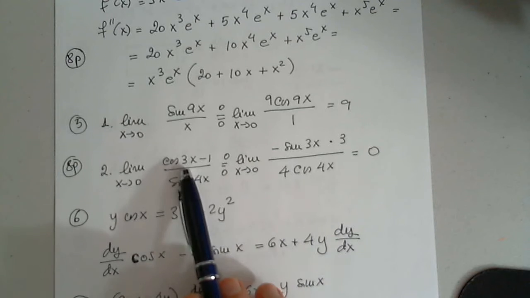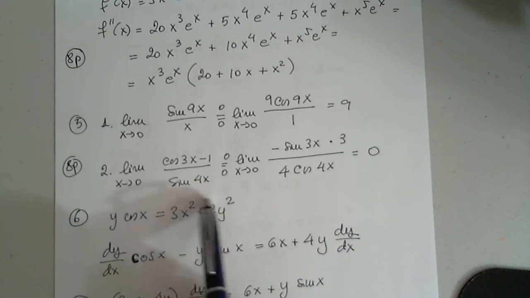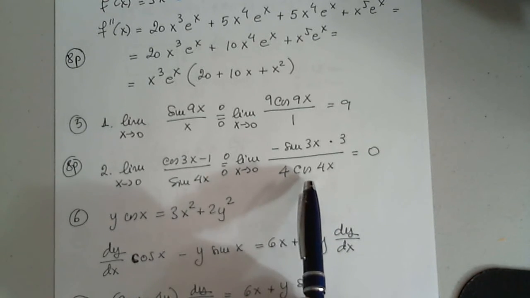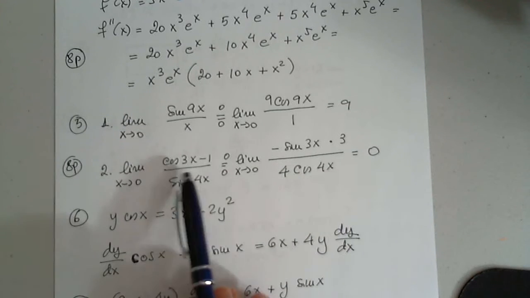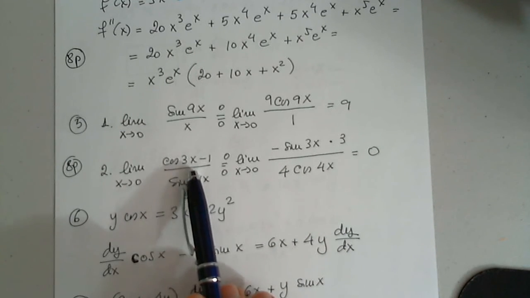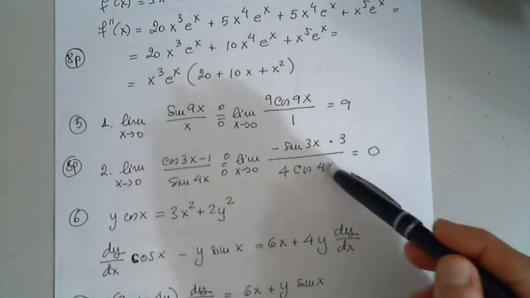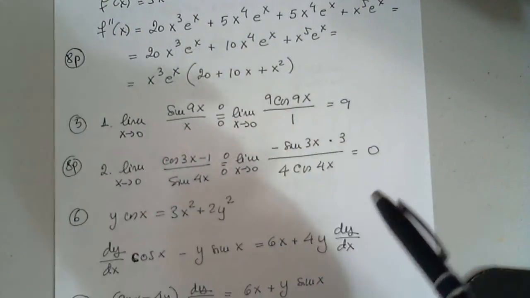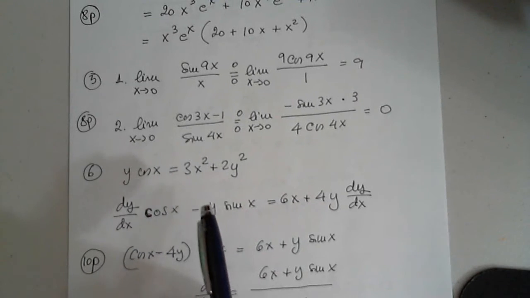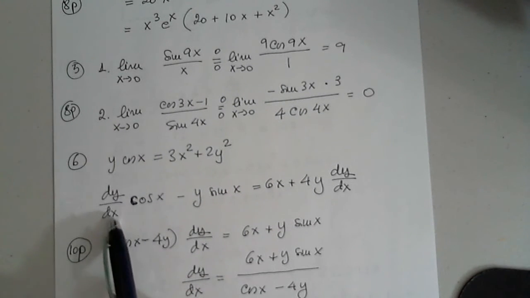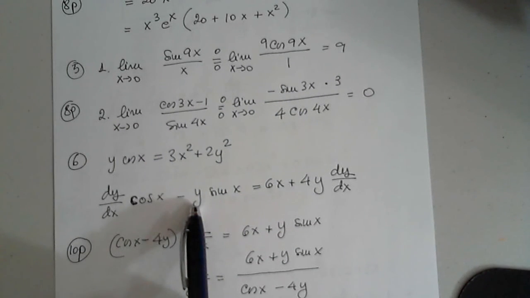When I differentiate using L'Hopital's rule, the denominator is 4 cosine 4x. The numerator is negative sine 3x with 3 multiplied by 3. This goes to 0, this goes to 1. The answer is 0. Implicit differentiation, dy over dx times cosine x.